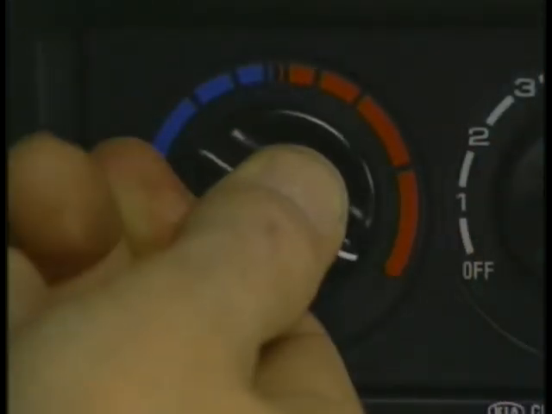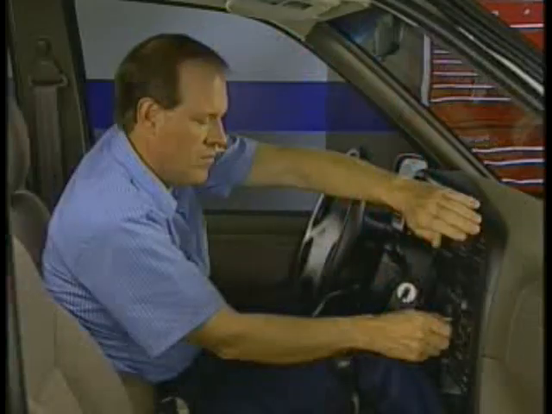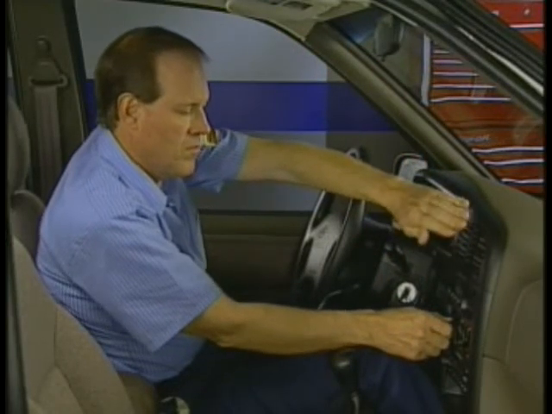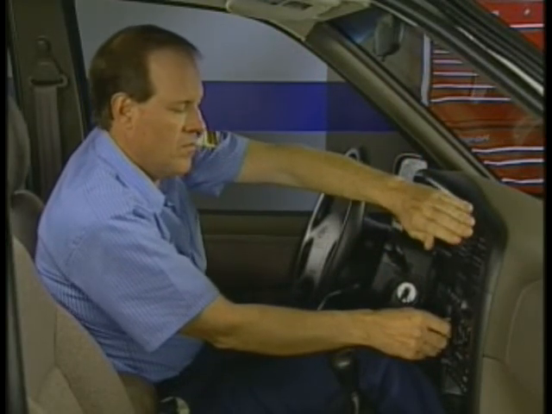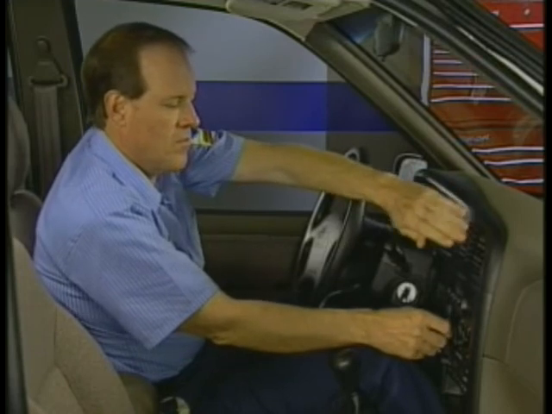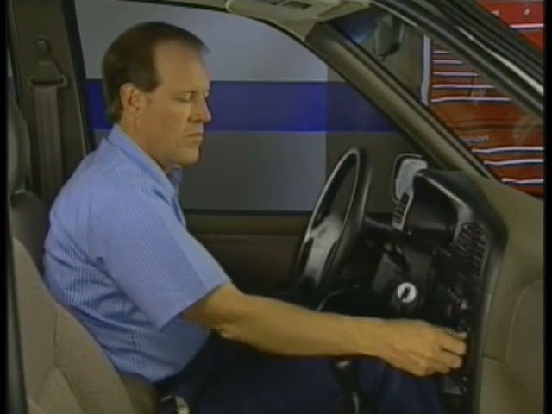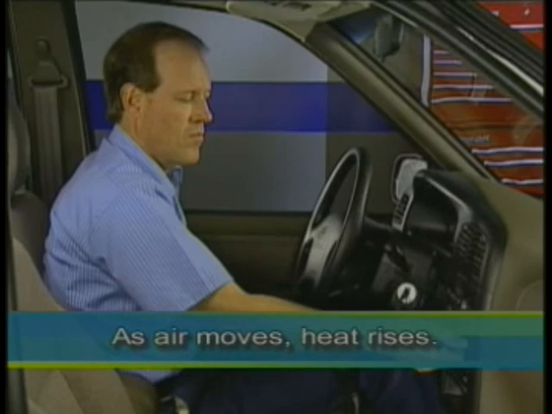Convection is the movement of heat. There are two components of convection. The first is that heat moves from one thing to another that contains less heat. The second attribute of convection is that as air moves, heat rises.